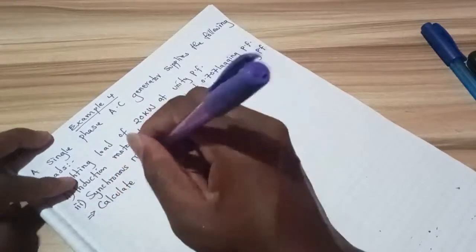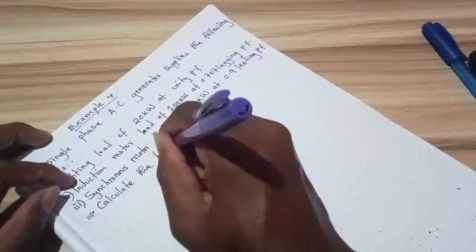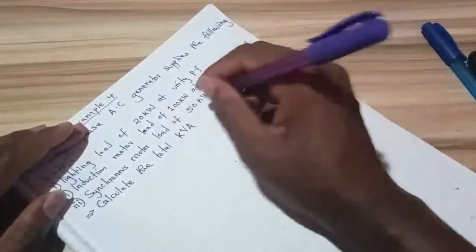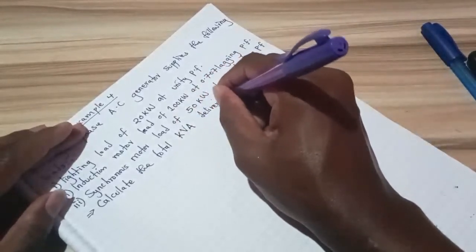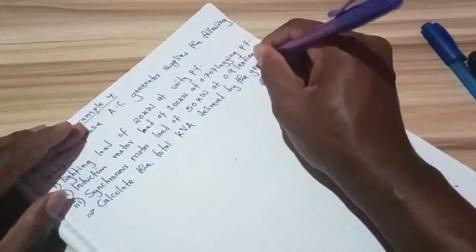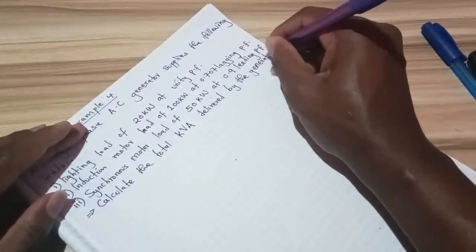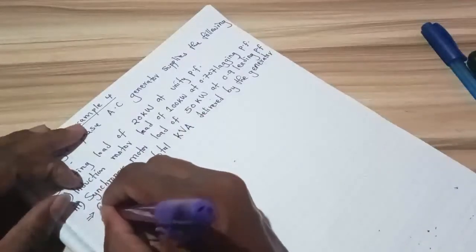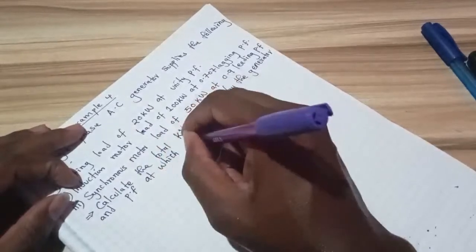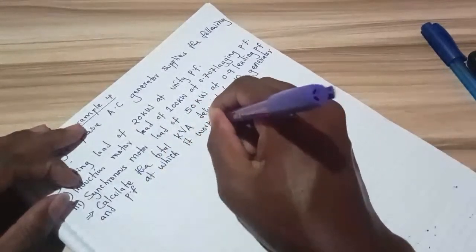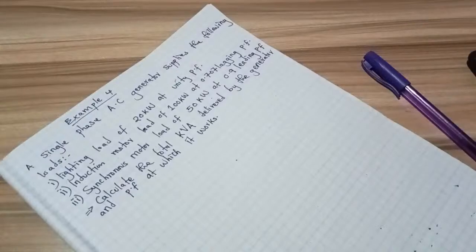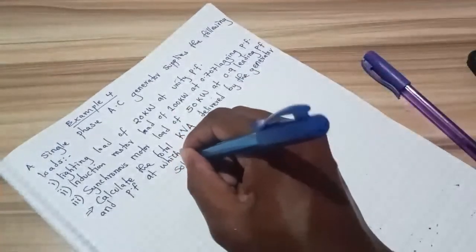calculate the total apparent power in kVA delivered by the generator and the PF at which it works. So, solution.